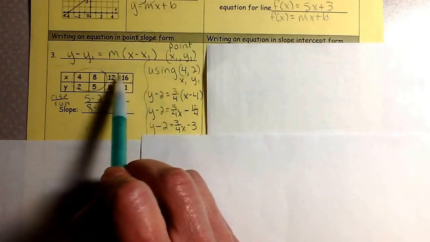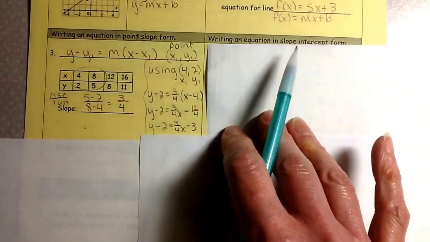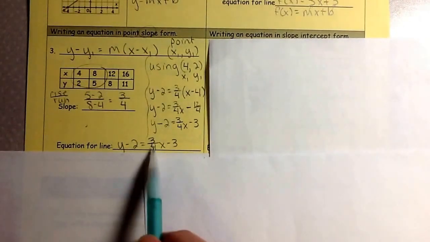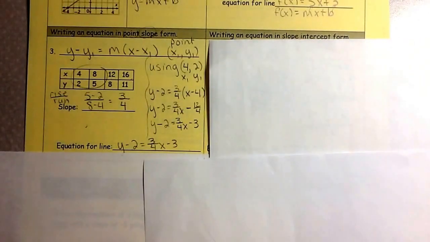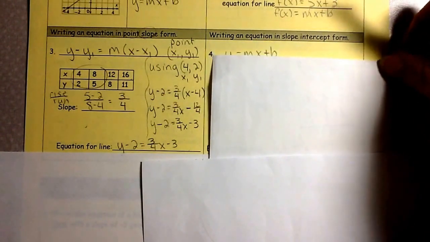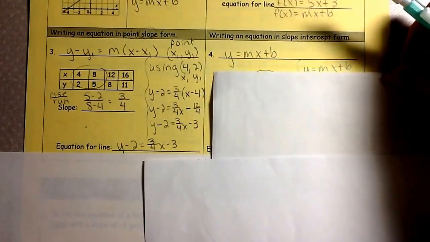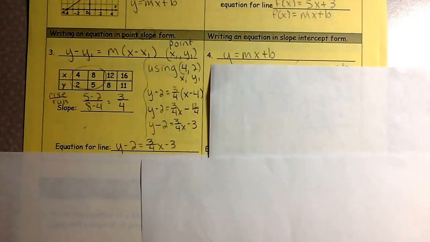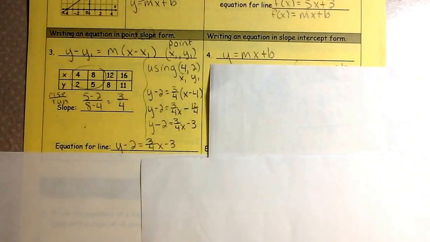So again, it doesn't matter which 2 points you pick, you should end up with the same equation for the line. So here's our equation again. y minus 2 equals 3/4 x minus 3. Now I'm going to give you the same exact table, but this time we're going to write the problem in slope-intercept form, and we should come up with a similar equation.